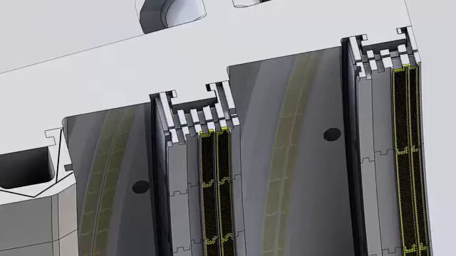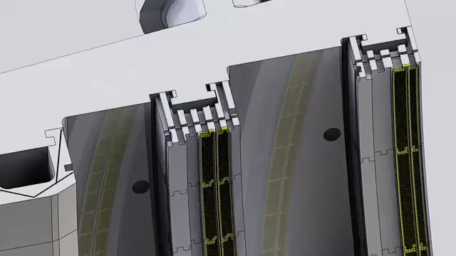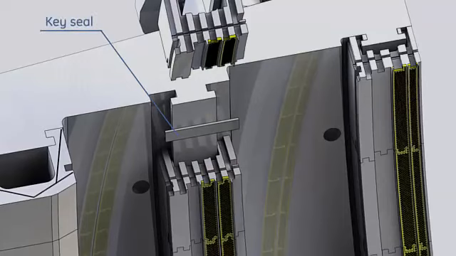For better tip clearance, a honeycomb seal is integrated on the second and third stage shrouds. This honeycomb is relatively soft material. The cutter teeth on the tip of the second and the third stage buckets open a slot on the honeycomb seal without any material transferred, providing tighter clearances to improve the unit efficiency. Shrouds of the last two stages are sealed by interconnecting tongues and grooves and by key seals.